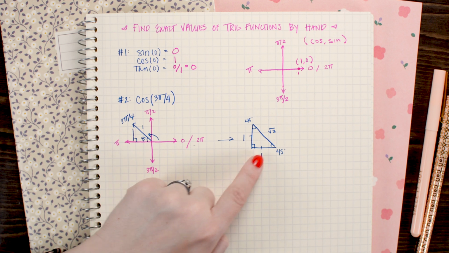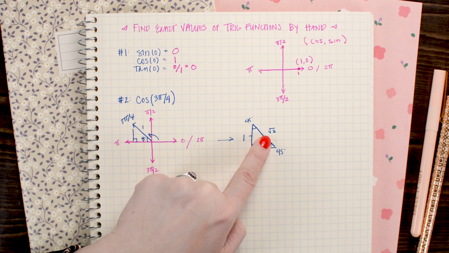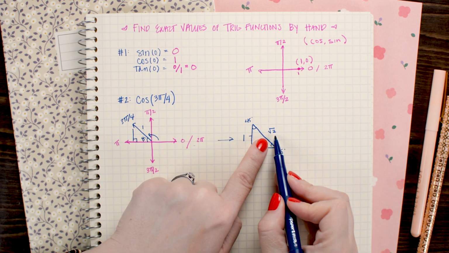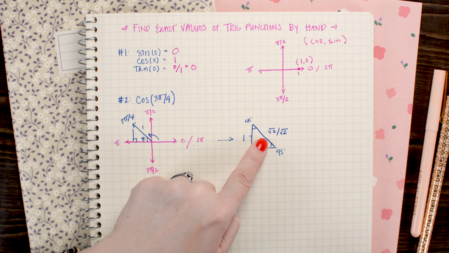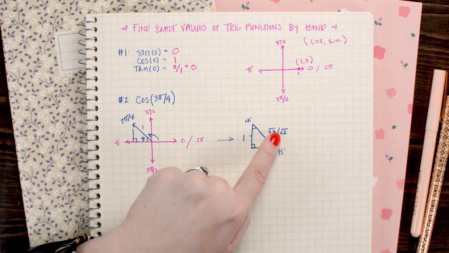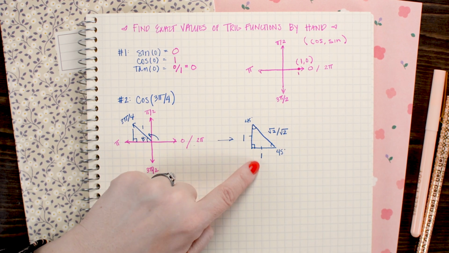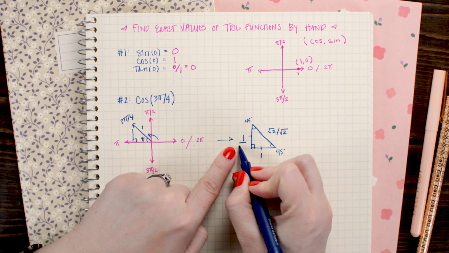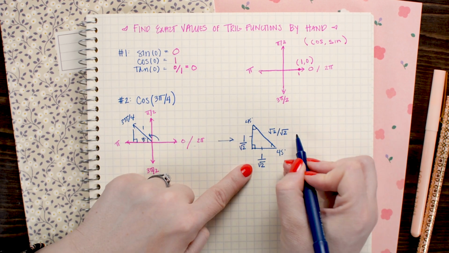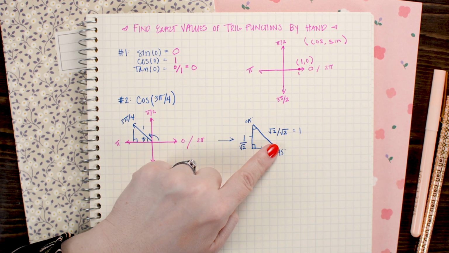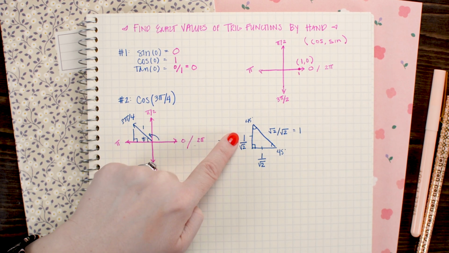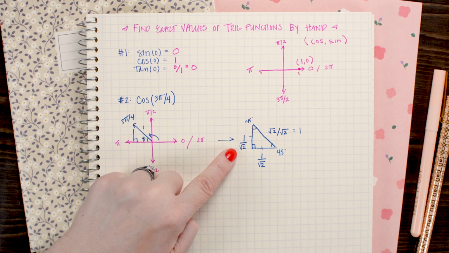To do that, all you need to do is divide the hypotenuse by itself so that it equals 1. So I'm going to divide square root 2 by square root 2. And to keep the triangle in proportion, I am just going to divide both the legs by square root 2 as well. So once I do that, I get my hypotenuse of 1, since square root 2 divided by square root 2 is 1. And then I get legs of 1 over square root 2.